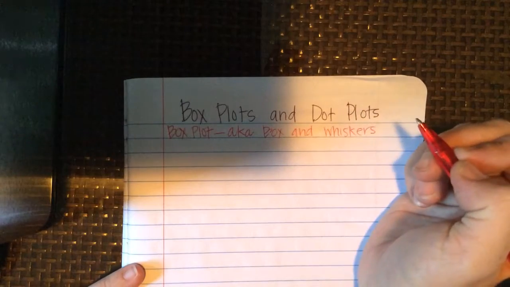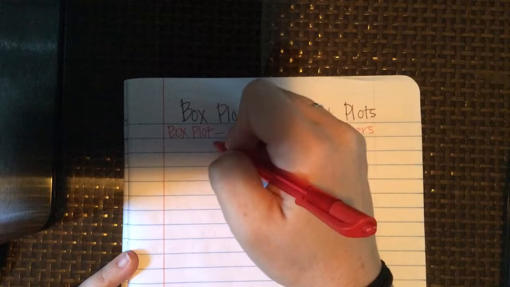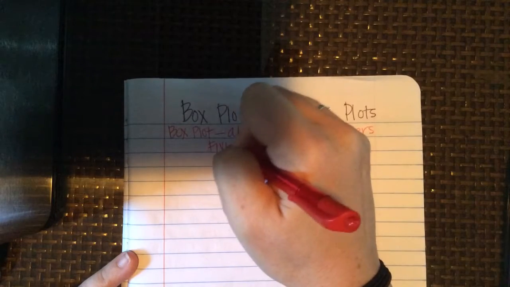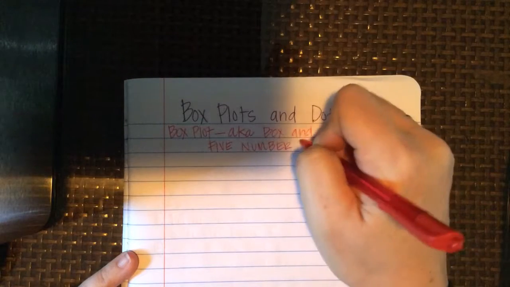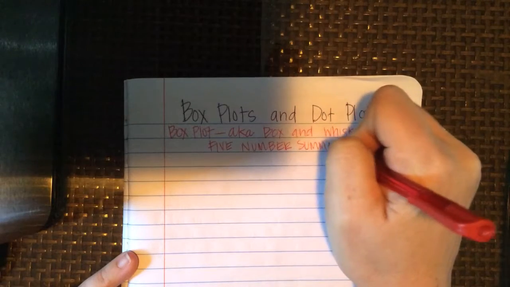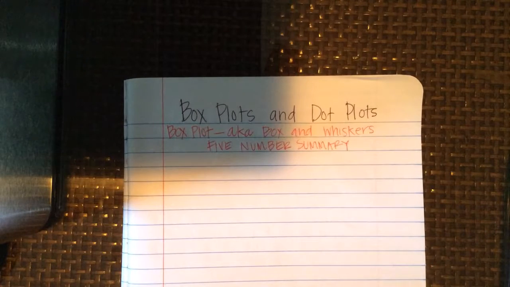And to make a box and whiskers plot or a box plot, we also do something that's called a 5-number summary. So a 5-number summary uses a lot of those vocabulary terms we learned or reviewed yesterday.